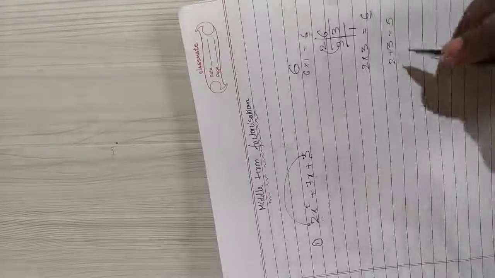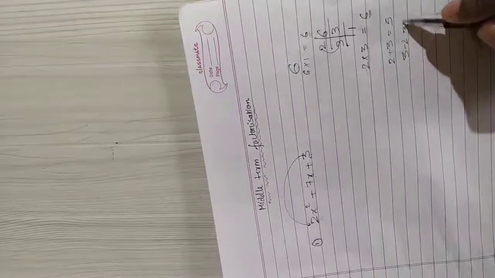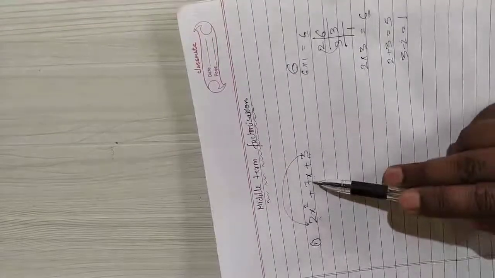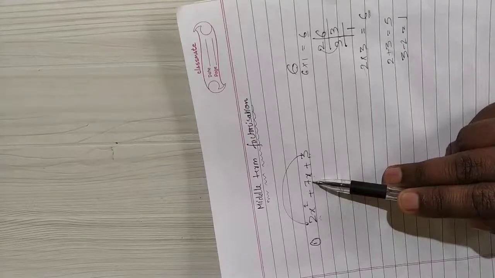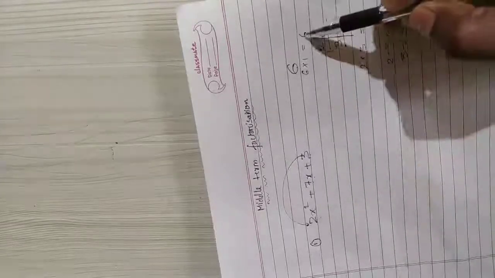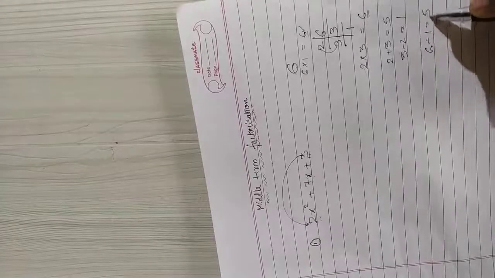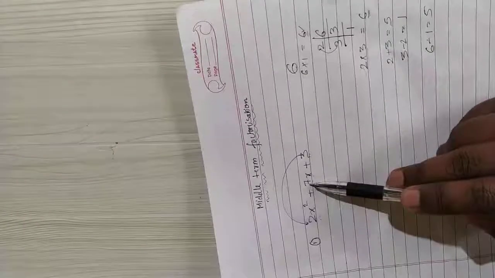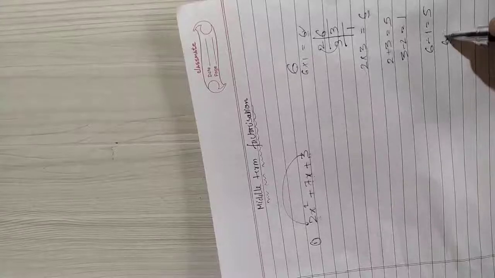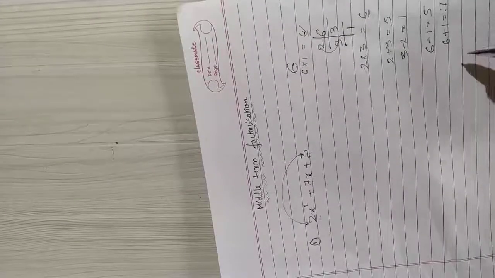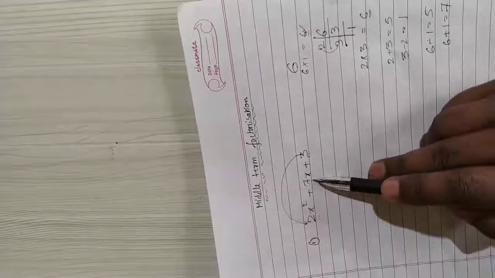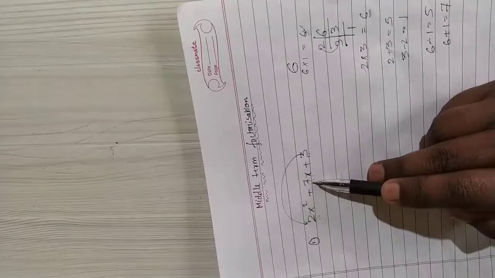No. We can also do 3 minus 2. What we get? 1. Is there 1? No. Here we have 7. So let's consider 6 minus 1. What we get? 5. Do you find 5 here? No. But if we add 6 plus 1, it is 7. Yes.